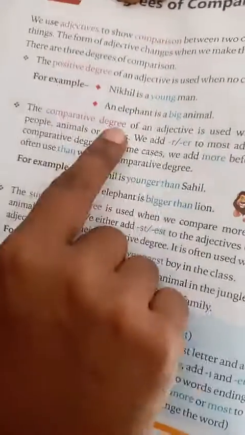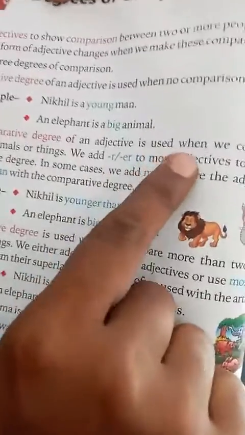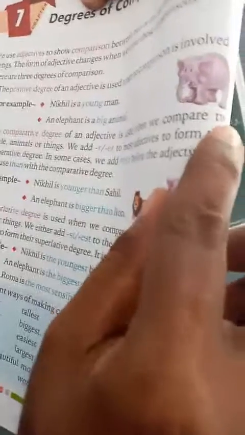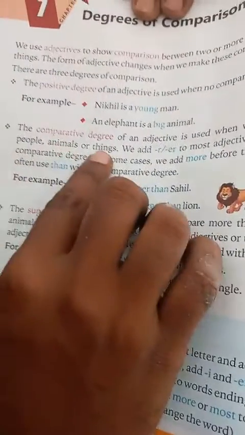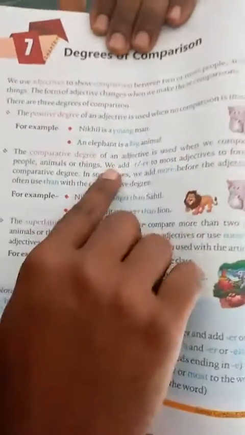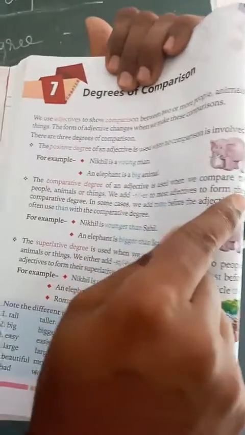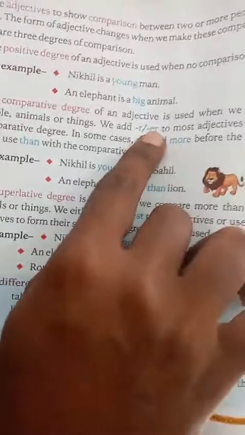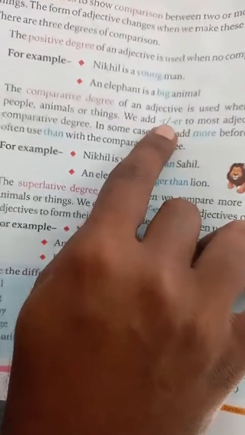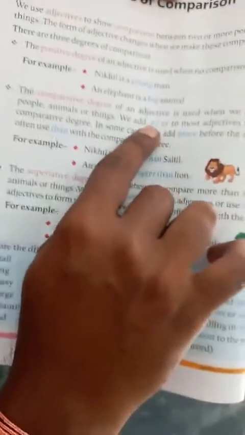The comparative degree of an adjective is used when we compare two people. Very important: two should be underlined here. In the comparative degree, we compare two people or animals or things, one with another. We add R or ER to most adjectives to form their comparative degree. I gave the example: taller, larger. In larger, we add just R.